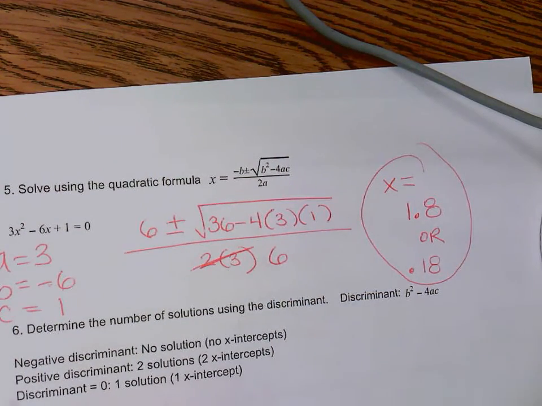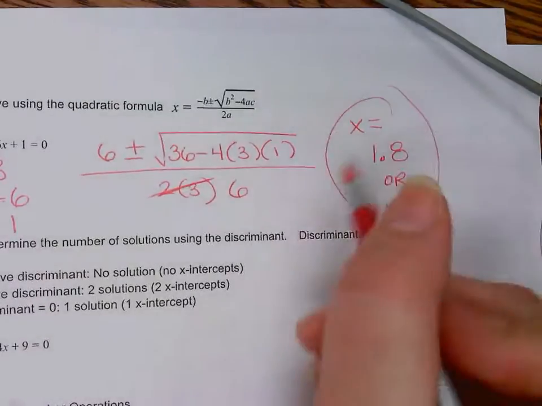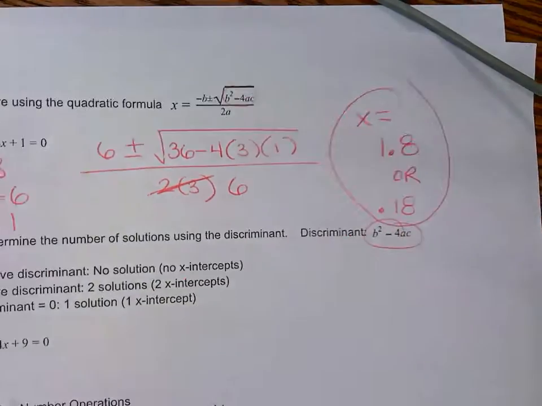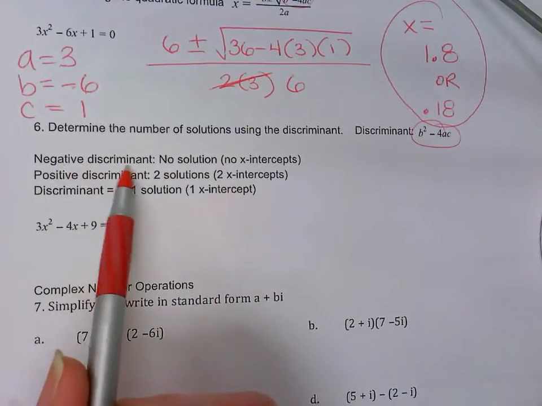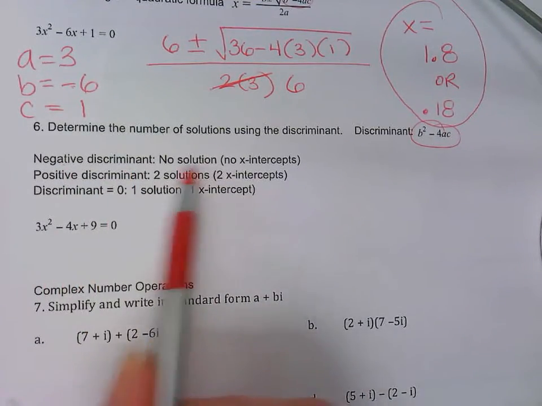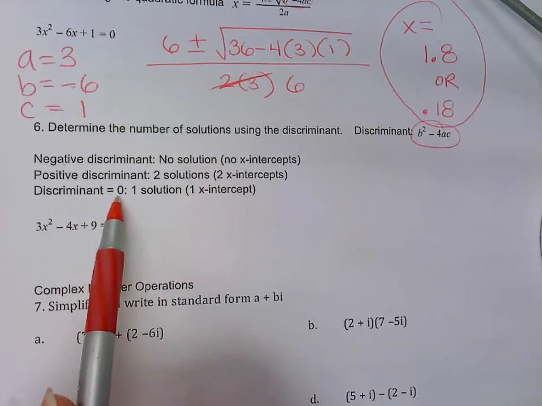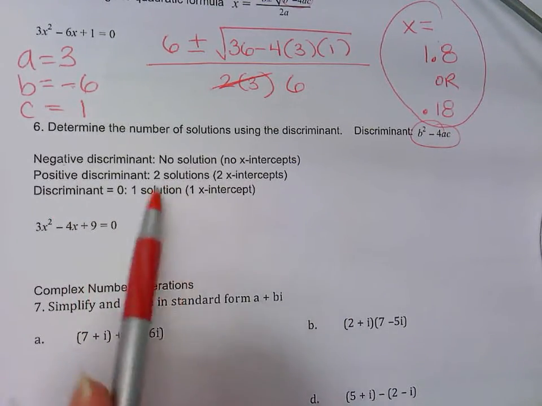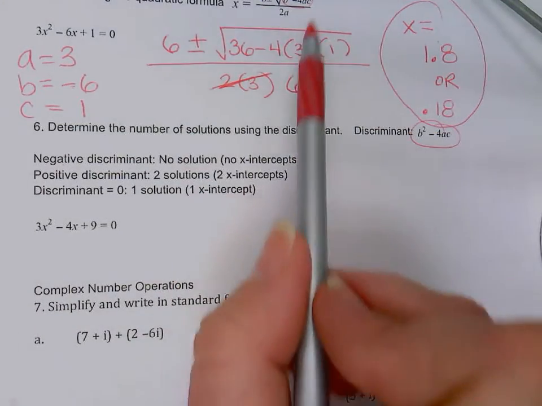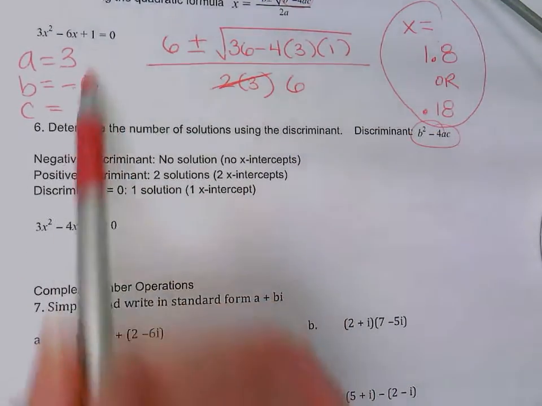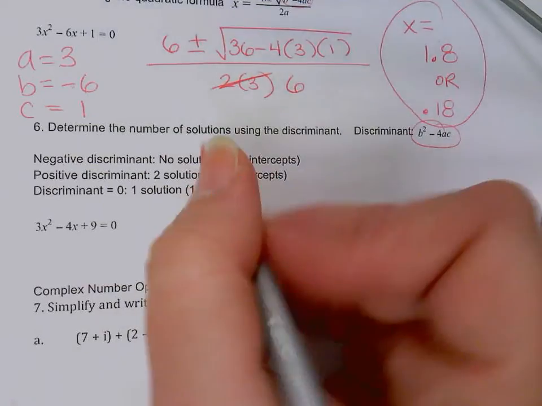The discriminant. So the discriminant just grabs this one little piece that's under the radical and it asks you, is the discriminant negative, meaning there's no solution, positive, meaning there's two solutions, or is the discriminant 0, so there'd only be one solution? So let's just grab this. Oh, it's similar, but it's not the same. So I'm going to do b squared.